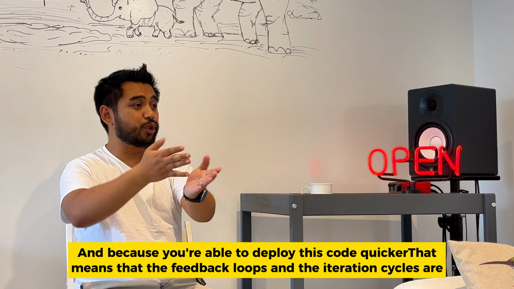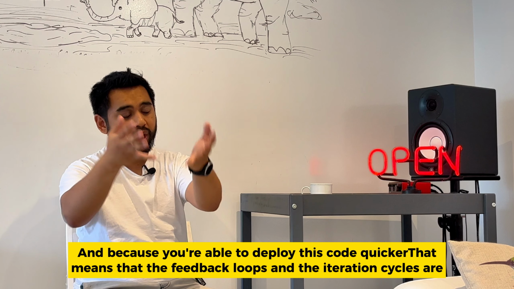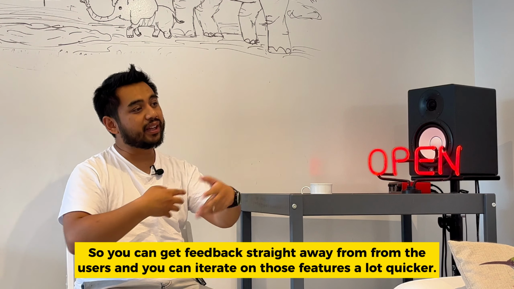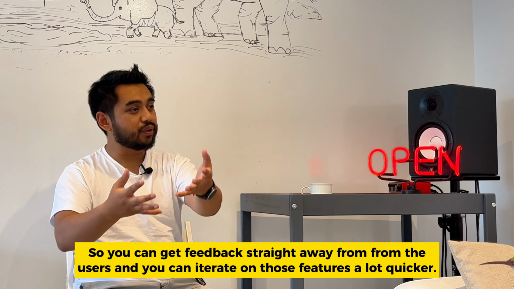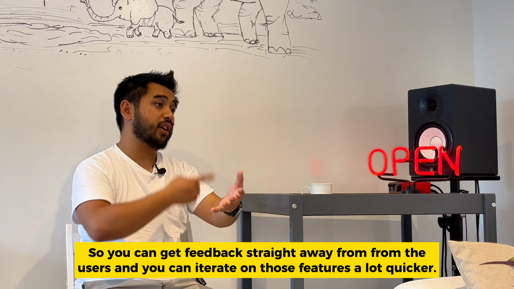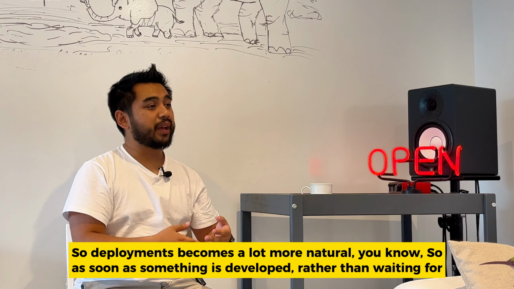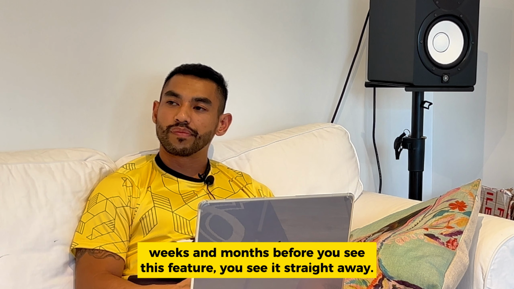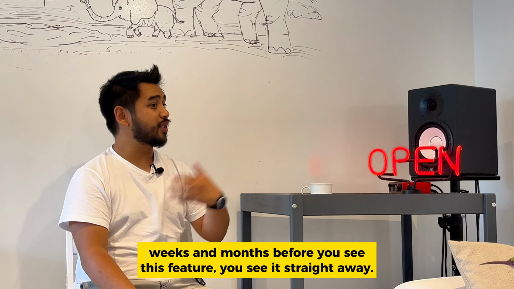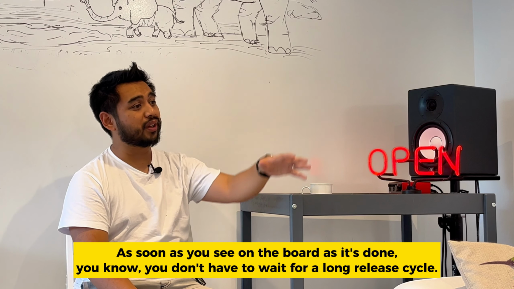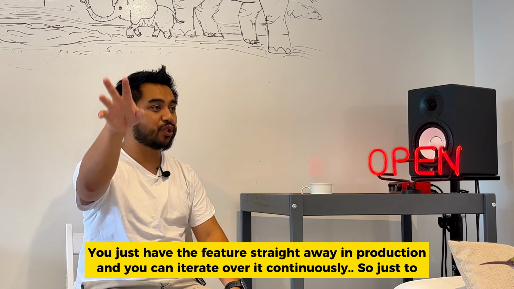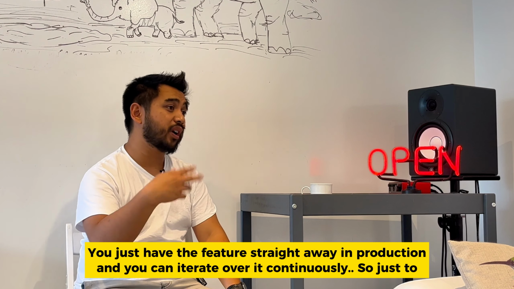And because you're able to deploy this code quicker, that means that the feedback loops and the iteration cycles are also quicker, right? So you can get feedback straight away from the users and you can iterate on those features a lot quicker. So deployment becomes a lot more natural, so as soon as something is developed, rather than waiting for weeks and months before you see this feature, you see it straight away. As soon as you see it on the board as it's done, you don't have to wait for a long release cycle. You just have the feature straight away in production and you can iterate over it continuously.